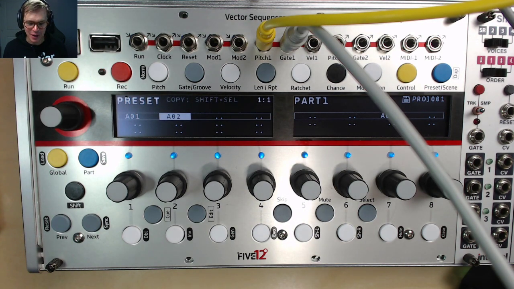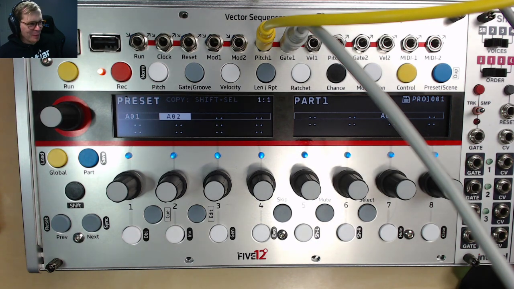I got into it because I had always been into hardware, and I had a whole bunch of other hardware synths over the years, but I'm very much a hands-on person, and I've always been obsessed with dials and knobs and things like that.